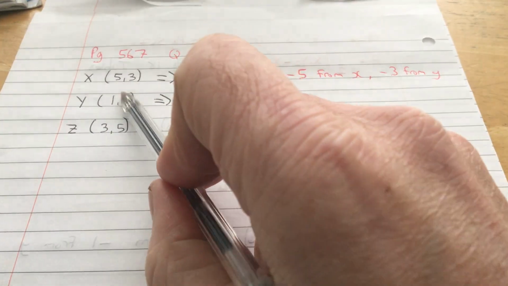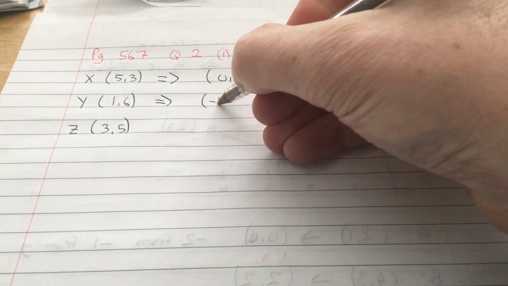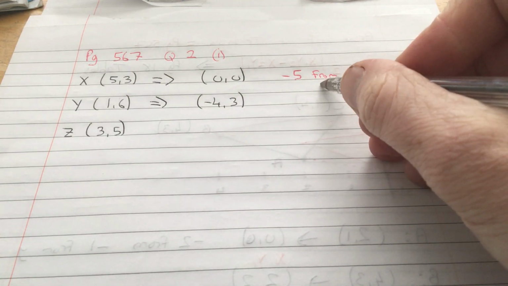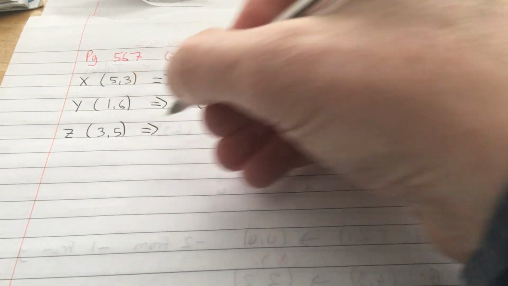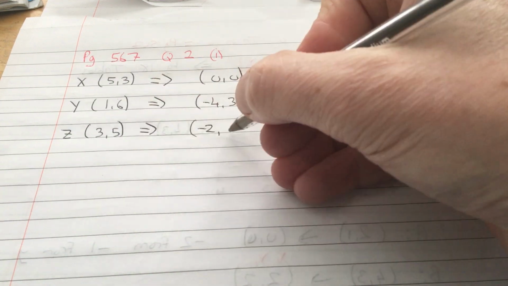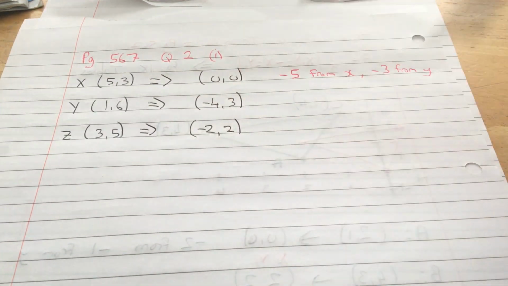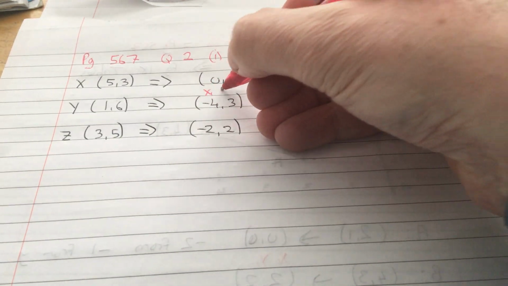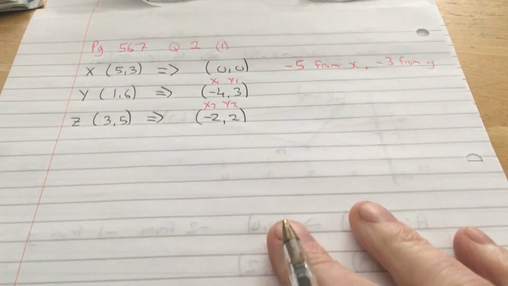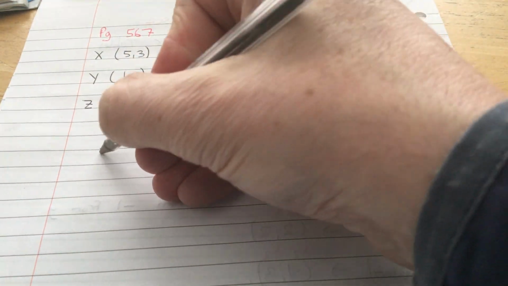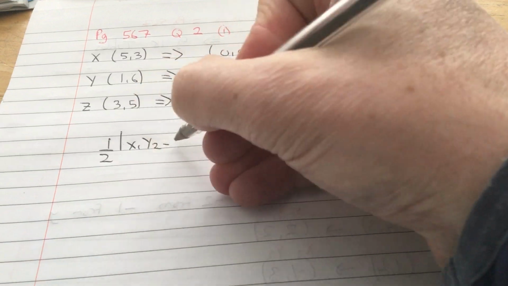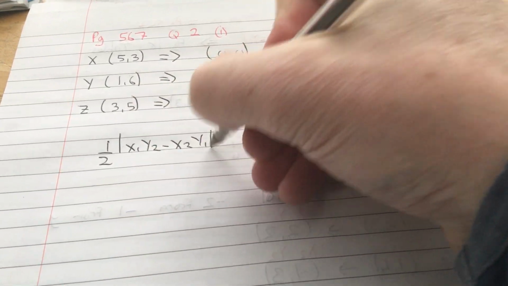I subtract 5 from x, so 5 from 1 is minus 4, and I subtract 3 from 6, that gives me 3, because that's what I've done to x. Likewise, z, I subtract 5 from the x value, and I subtract 3 from the y value. Now label these points x1, y1, x2, y2, and now we can use this formula, x1 y2 minus x2 y1. It's in your tables, it's page 18.